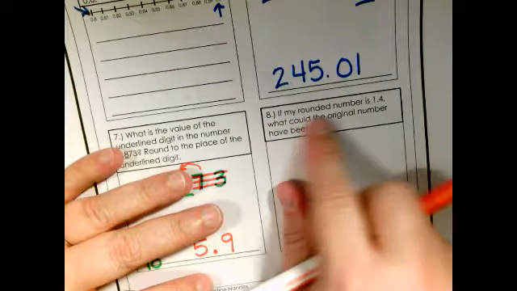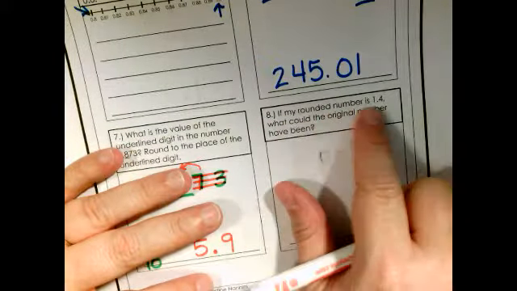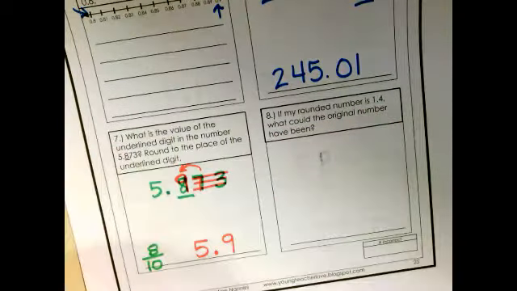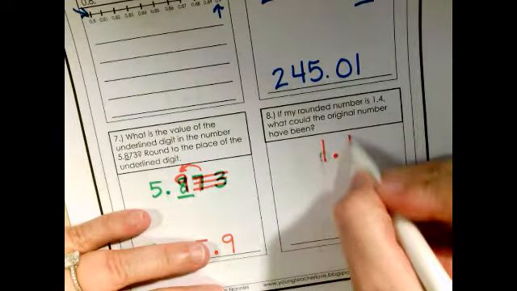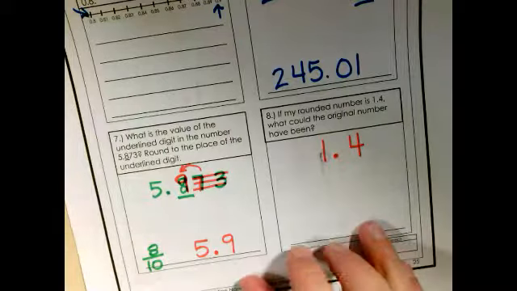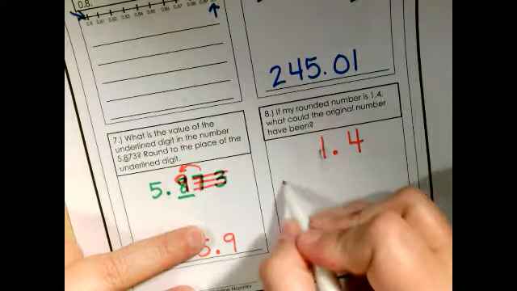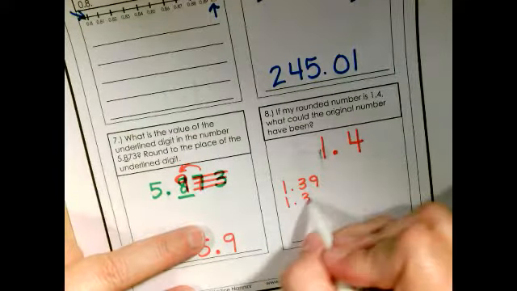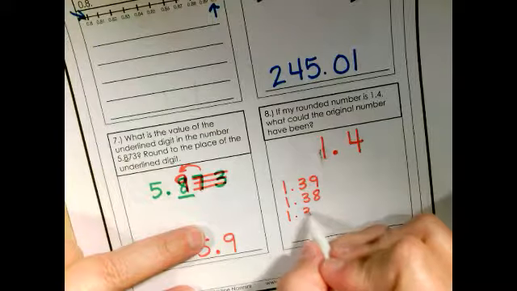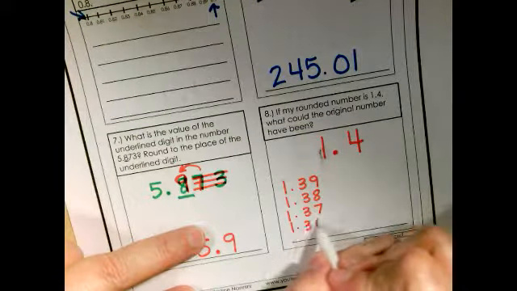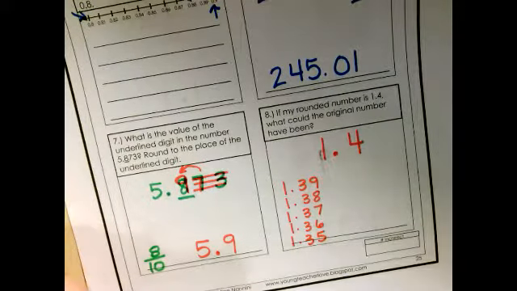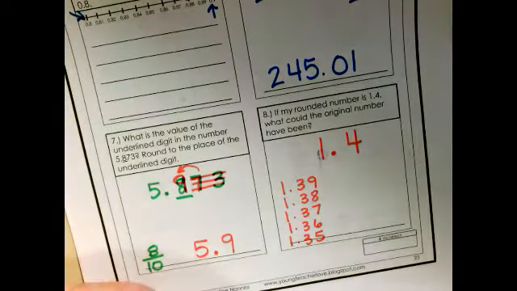Okay, if my rounded number is 1 4/10, what could the original number have been? Okay, so 1 4/10. This is another one that's just kind of some creative thinking. So your number could have been 1 39/100, 1 38/100, 1 37, 36, 35. It could have been any of those numbers. Those would all round to 1 4/10.